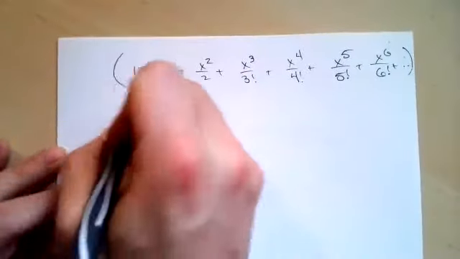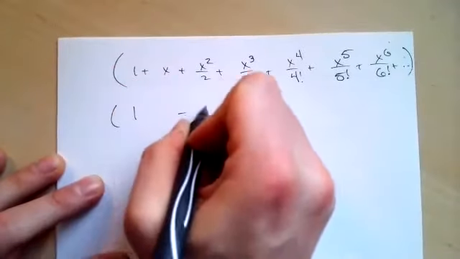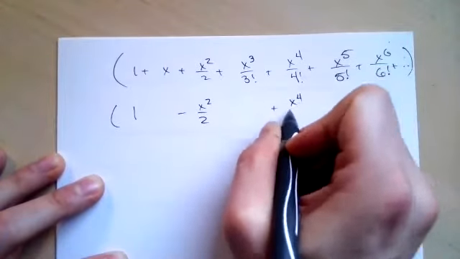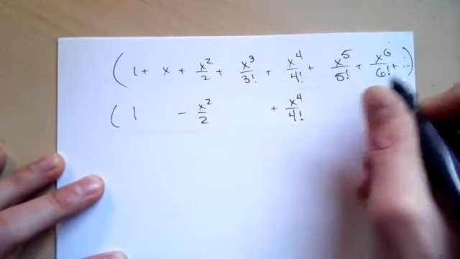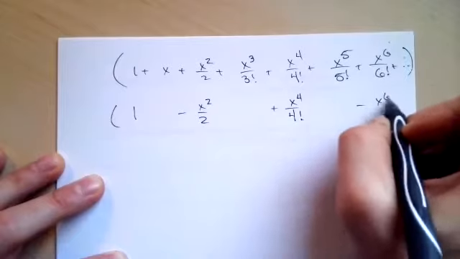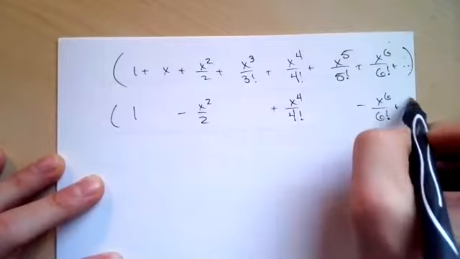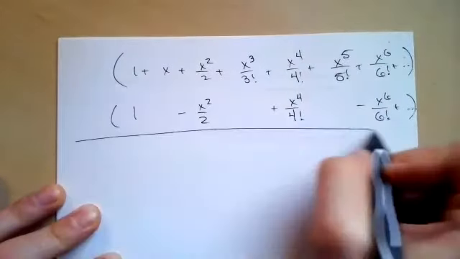It's our e to the x, and then we are multiplying by 1 minus x squared over 2 plus x to the 4th over 4 factorial minus x to the 6th over 6 factorial. And that is our cosine.